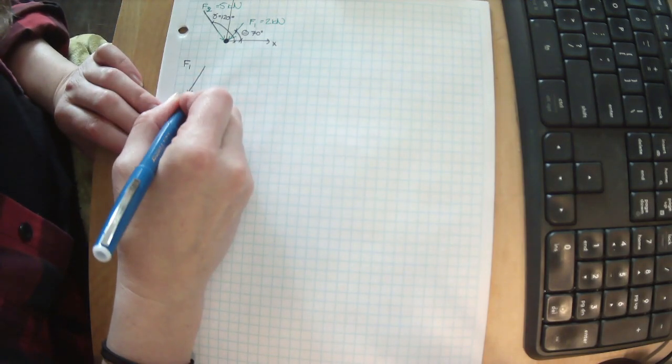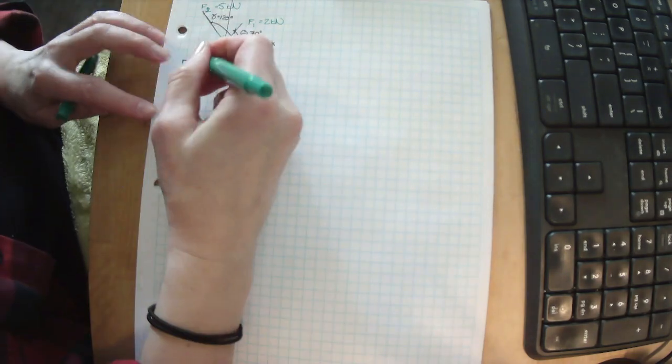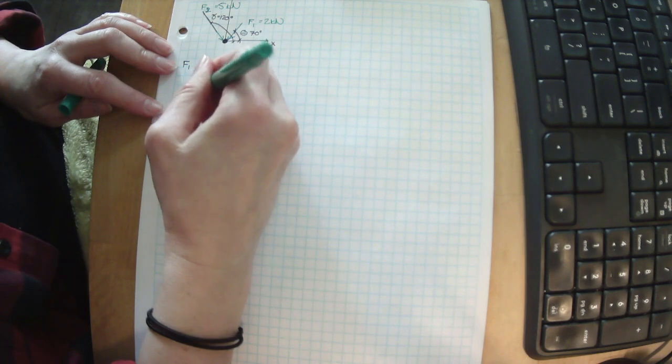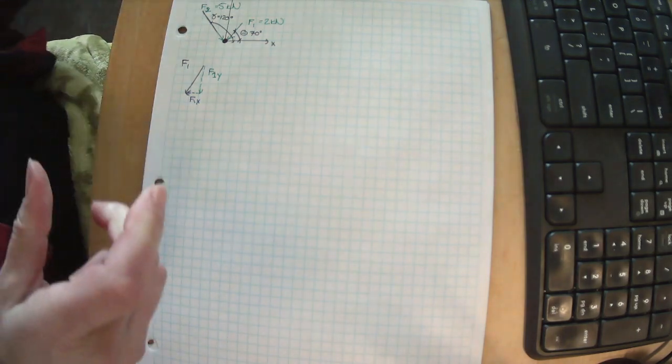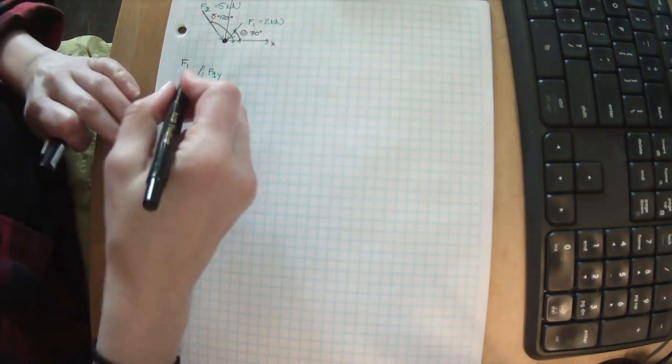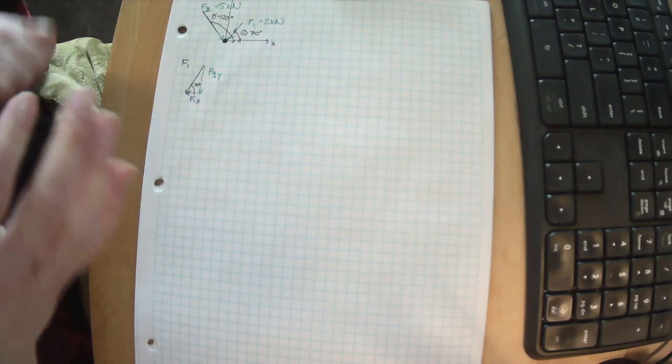There is our F1x. And there is our F1y. And we have this angle here as 70 degrees.